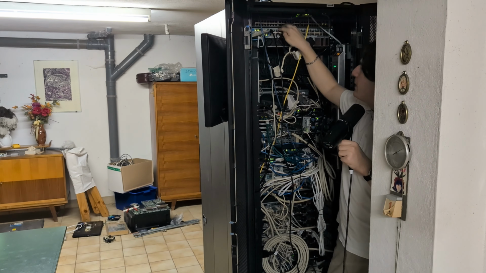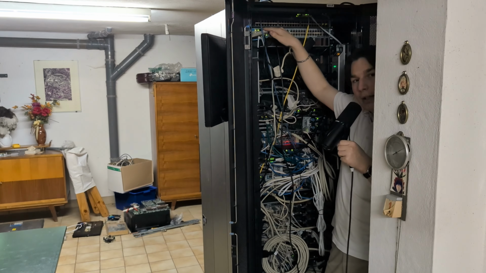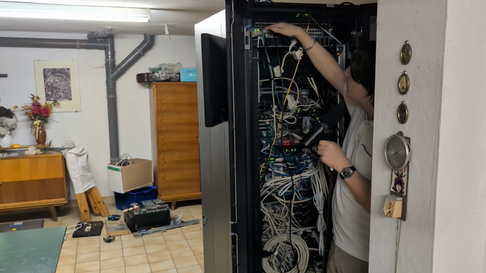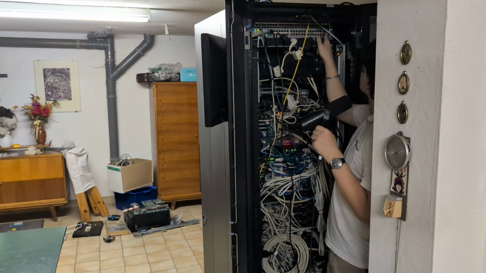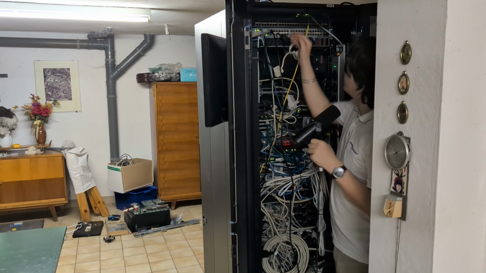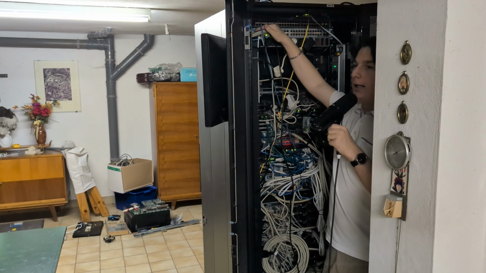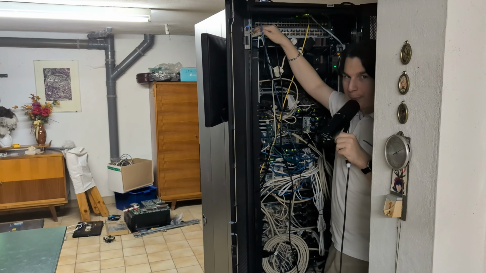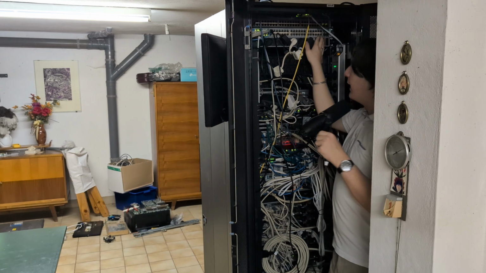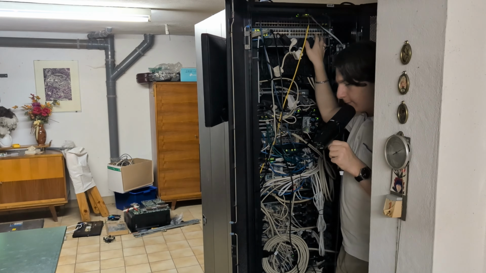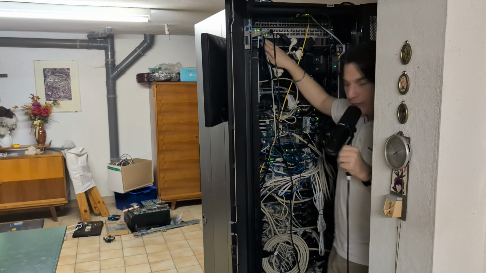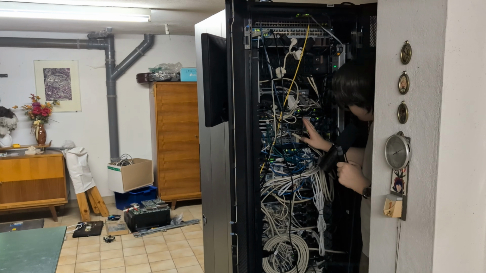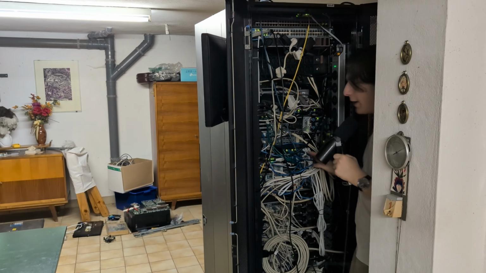The other HP switch is a gigabit, 48-port HP switch with 4x 10 gigabit SFP+ ports. This switch is used for my private network. Then there we have another PDU, power distribution unit, but with Schuko plugs. And then we have a lot of other switches over here.